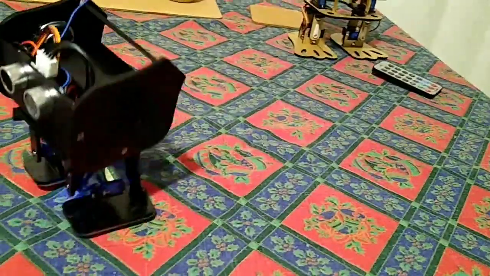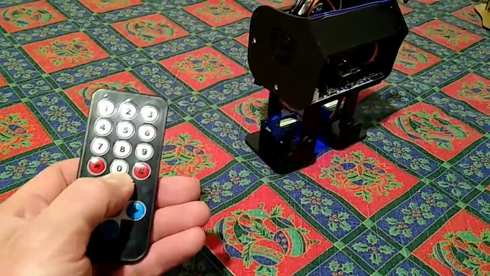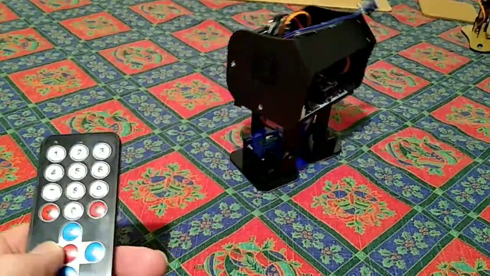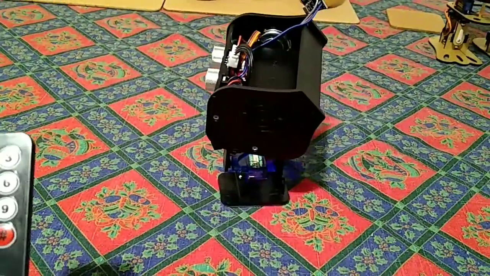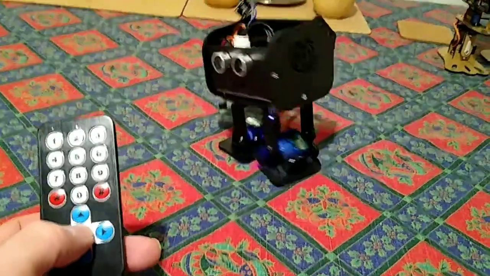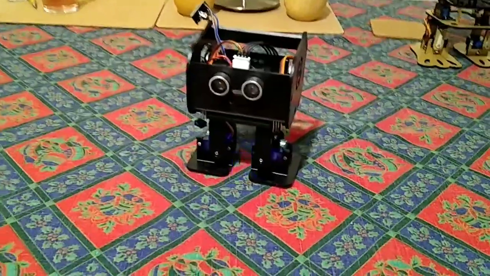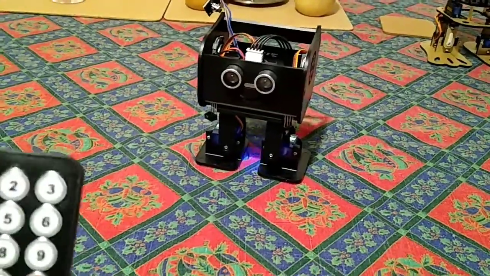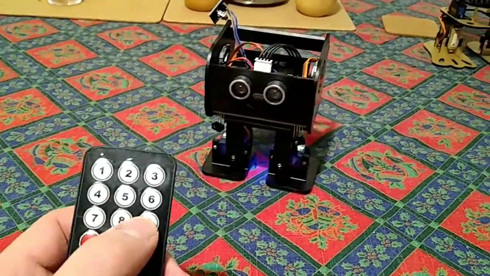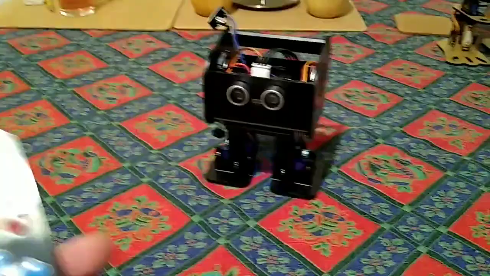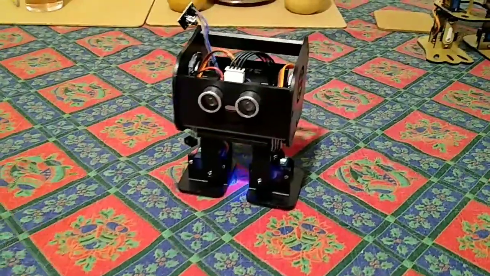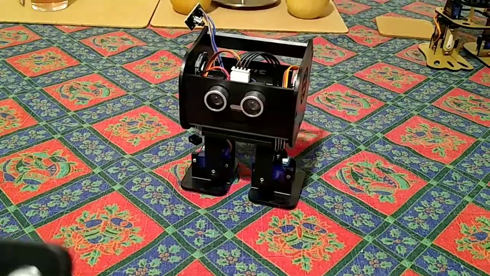Or I can do ultrasonic avoidance. Or I can do manual control with the arrow keys. He walks in one direction till you press another button. And he starts walking a different way, and you press the middle button to stop him. What else we got? Oh, 6, 7, 8 and then 9 are for calibrating the servos, so I won't do that now. But you press one of those and you press the arrow keys and it moves the servos a small amount at a time to calibrate them.